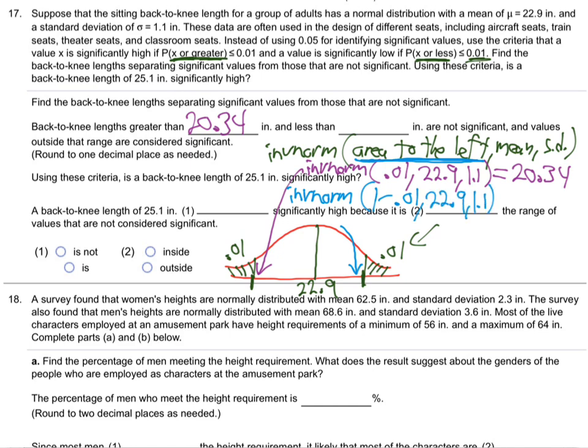22.9, 1.1, and is it going to be 24 point something? 25.4. Oh, 25.5. Oh, okay.